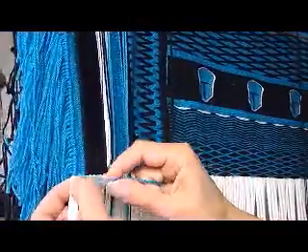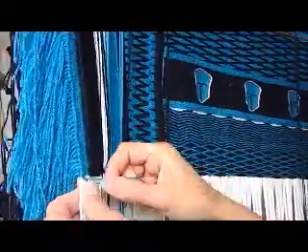So I've enclosed two, I will enclose one, and now I have done 2 rows in that little area of the start.